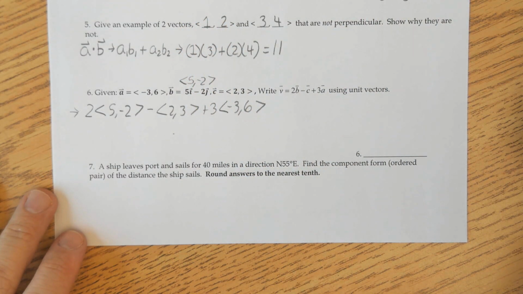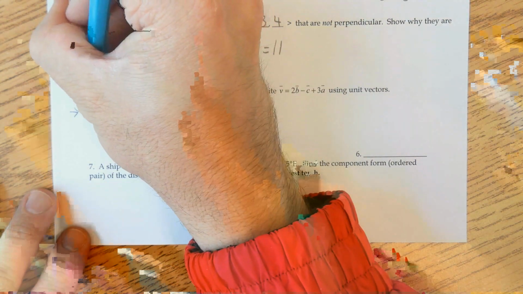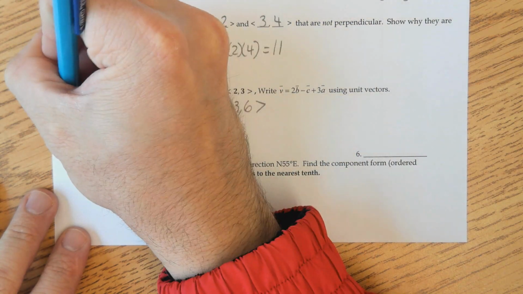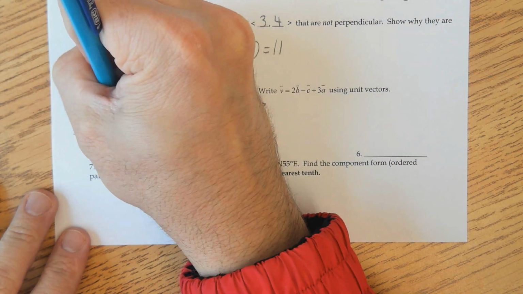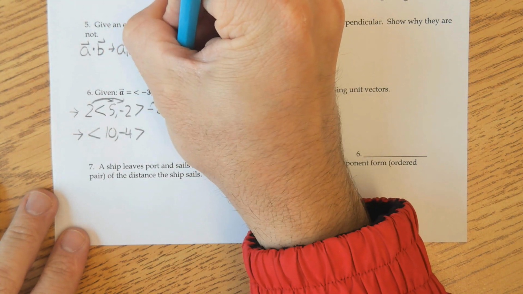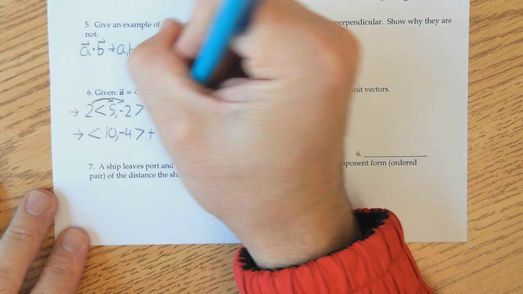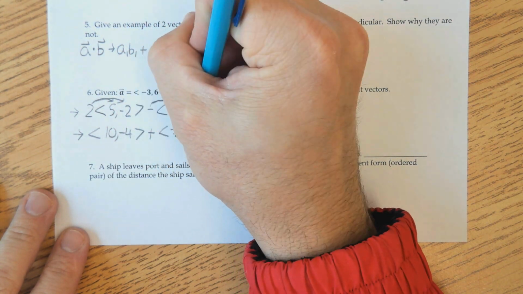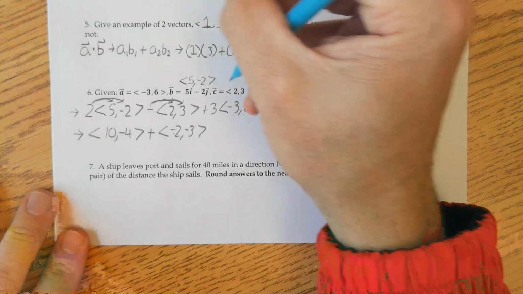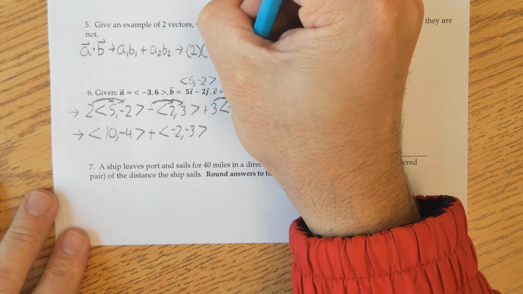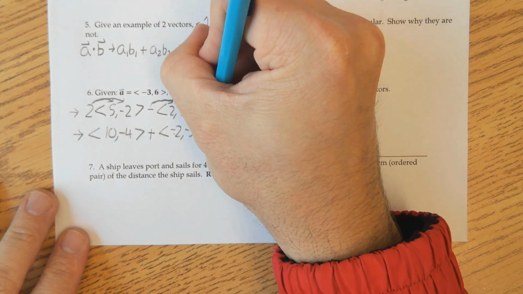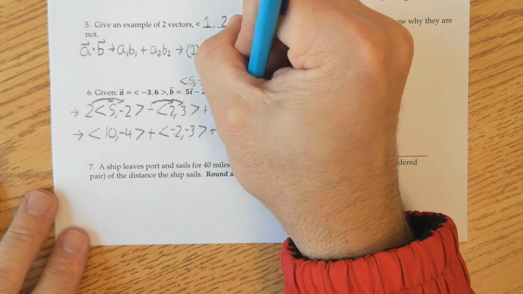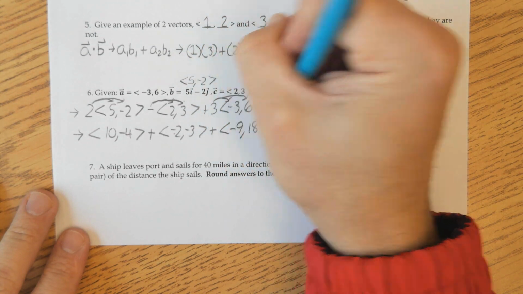negative 3, 6. Okay, so let's go ahead and distribute everything on the outside first. That 2 is going to that 5 and the negative 2. And so that's going to give me now 10, negative 4. This minus sign goes through to the 2 and the 3 and is replaced with a plus because the minus sign went through. So we do negative 2, negative 3. And then this 3 goes through to the negative 3 and the 6. And so that's going to give me plus negative 9 and 18.